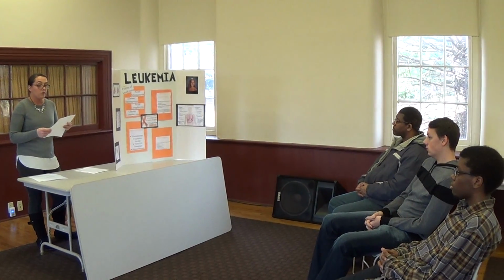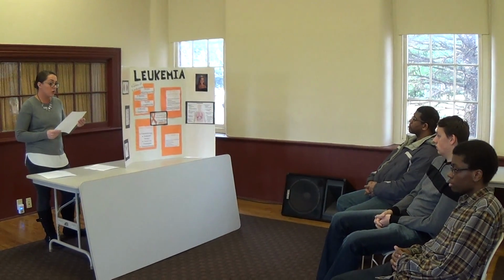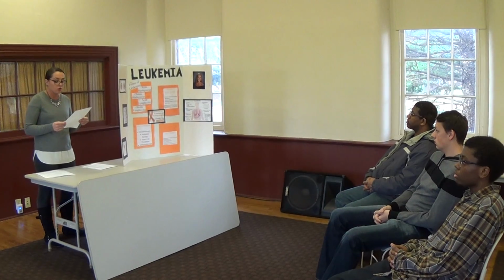For CML, people of age 60 and older are most commonly affected. It too is more common in males. The only risk factor associated is radiation exposure.